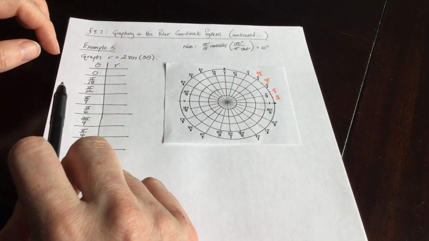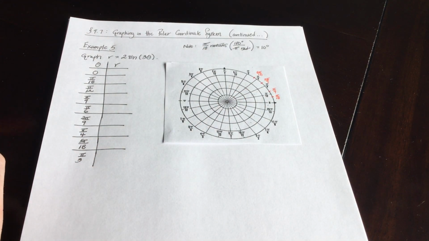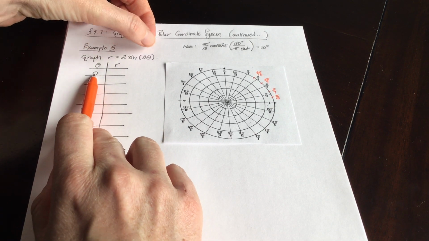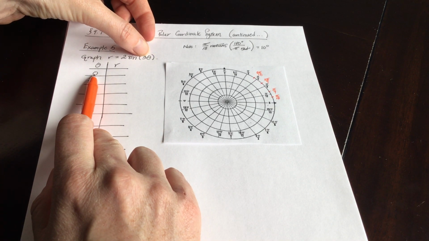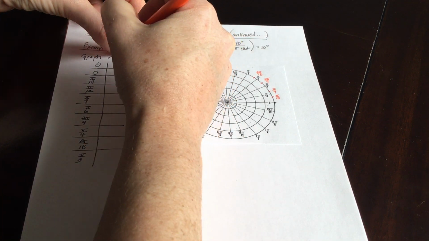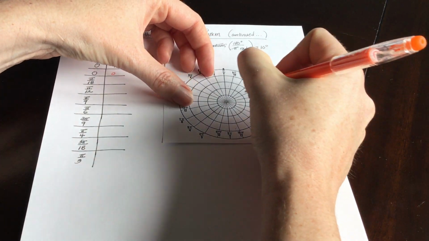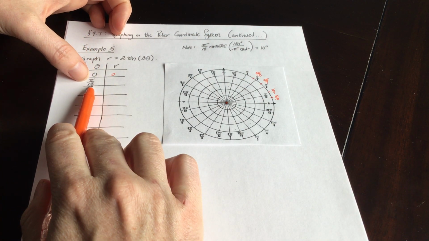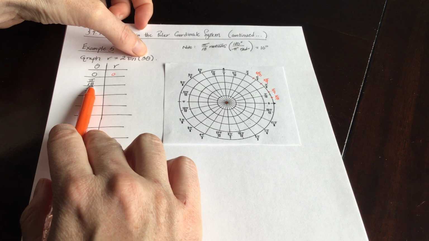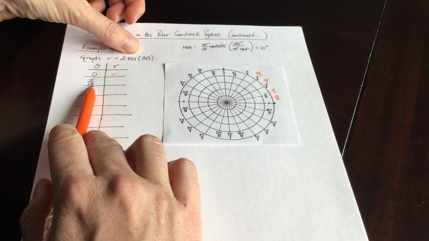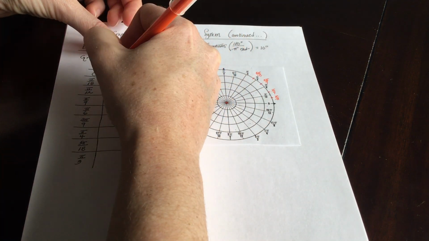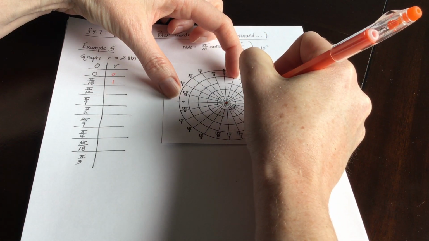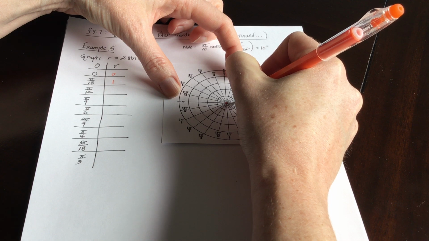So let's go through, and I'll be pretty quick here, but we're going to evaluate r for each of these given theta measures. Put 0 in for theta, triple it, you get 0, sine of 0 is 0, multiplied by 2, you get 0. So at 0, you are just at the pole. Put pi over 18 in, triple it. Like I said before, you get pi over 6. Take the sine of pi over 6, you get 1/2. Double it, you get 1. So we're facing pi over 18, and we're going to go toward it 1 unit. I'd say that's about like that.